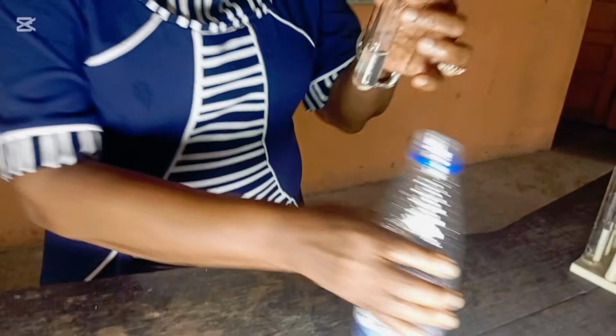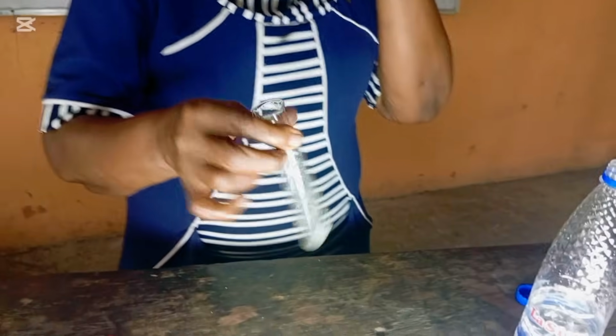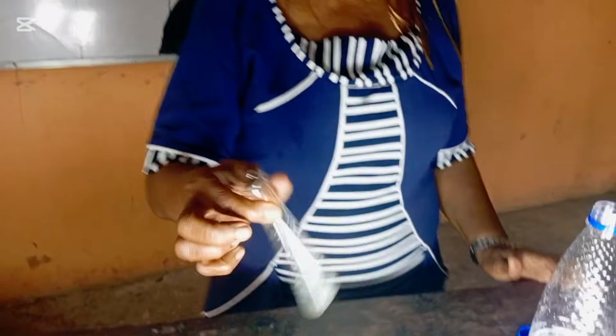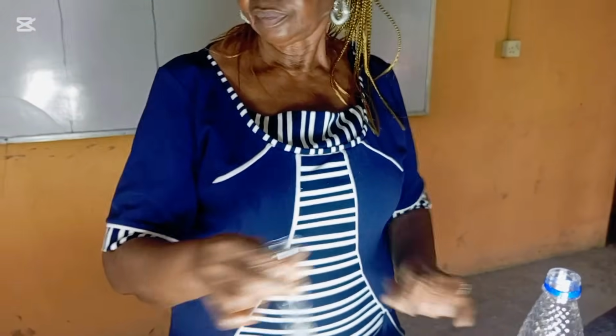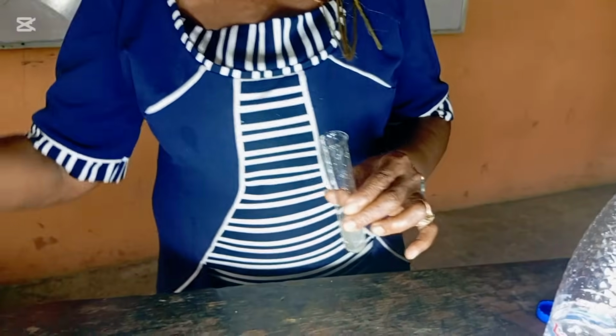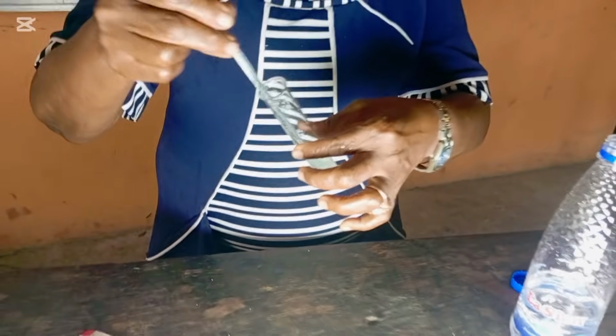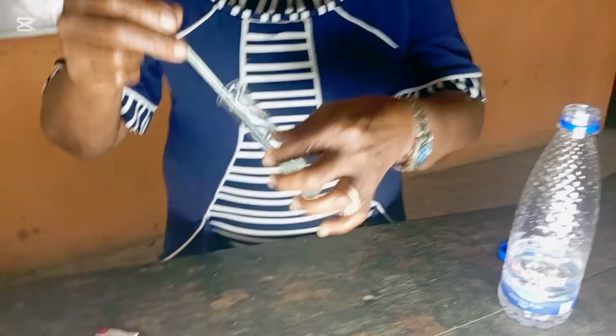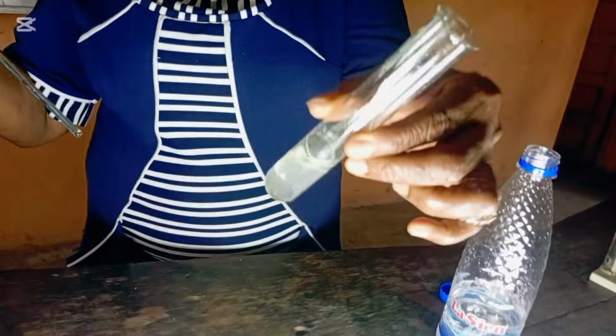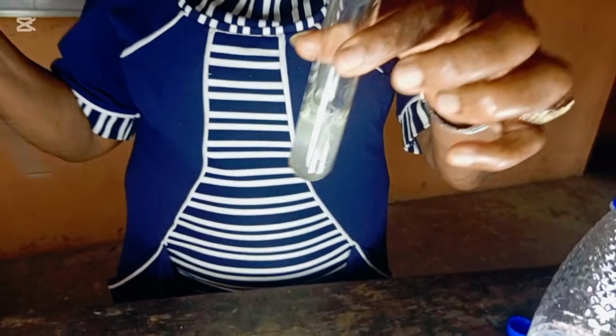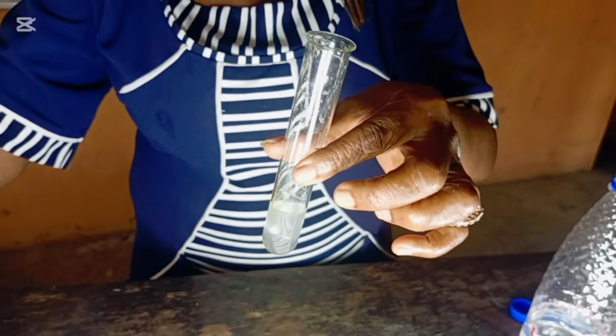Allow it to dissolve. You can use a stirrer, being very careful, to give a colorless solution.